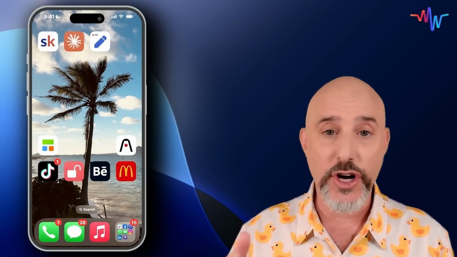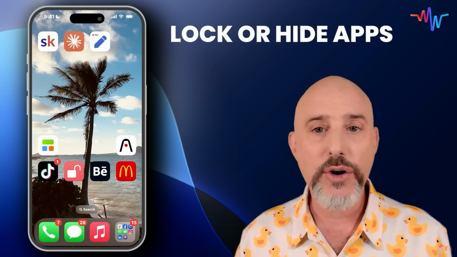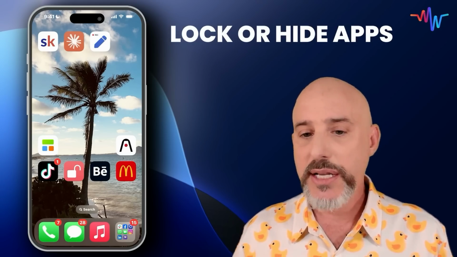The next addition to the home screen is the ability to lock or even hide specific apps. Sometimes there's apps that you've got that you don't want other people to get into.